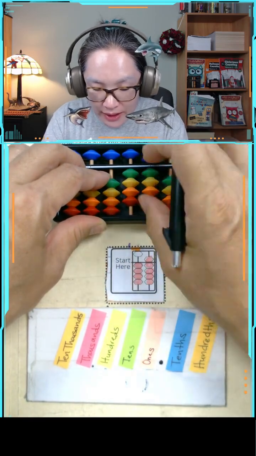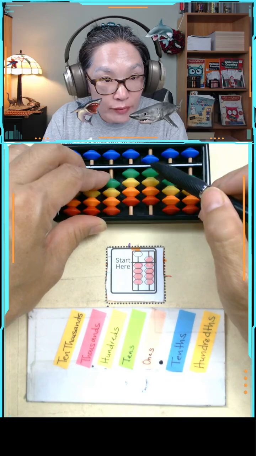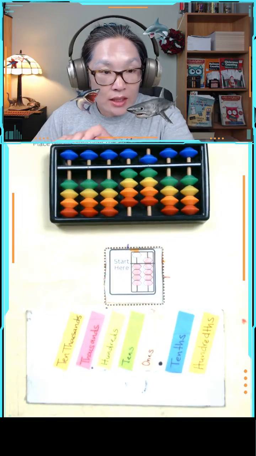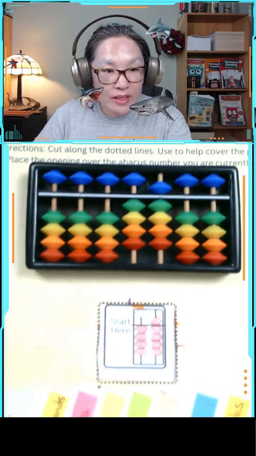So we have 9 on the abacus. 5 plus 4 is equal to 9. That's what that would look like.